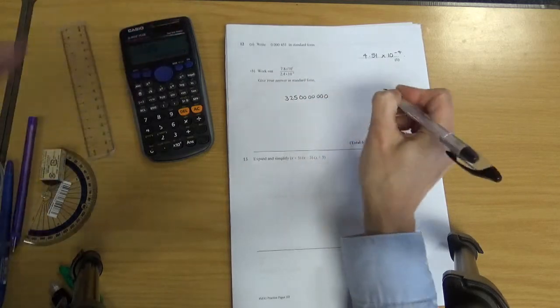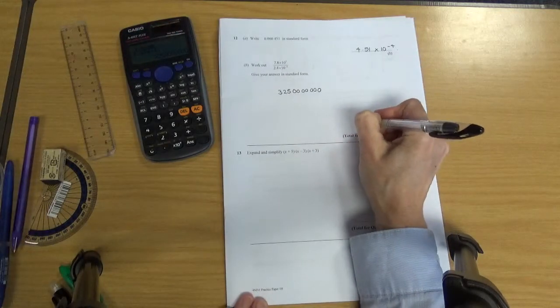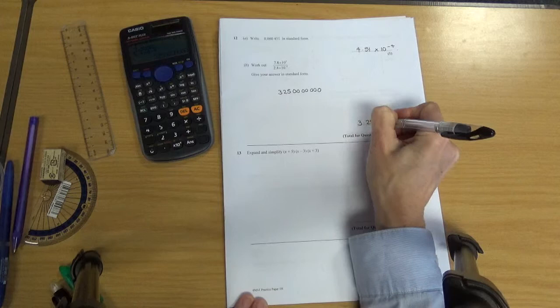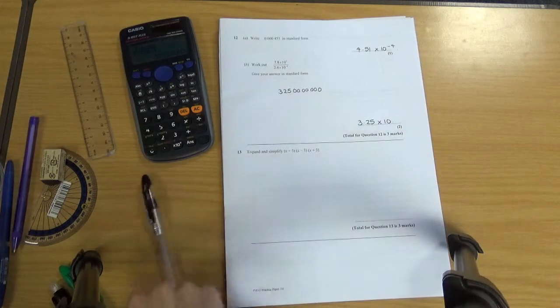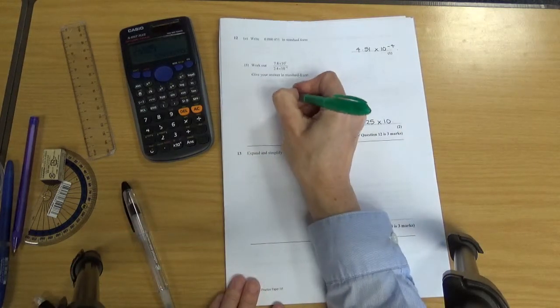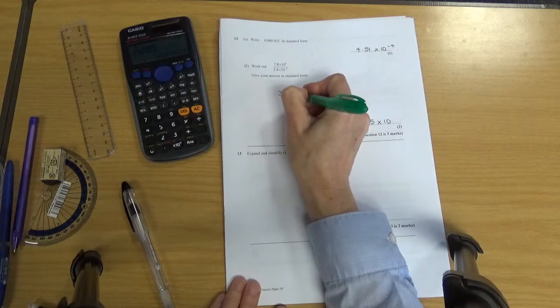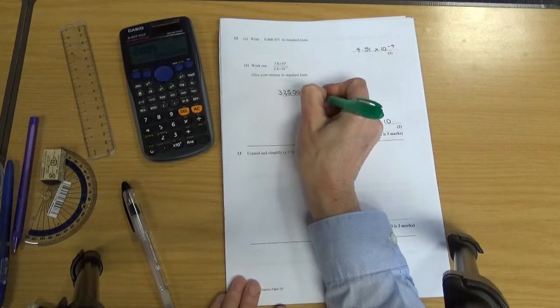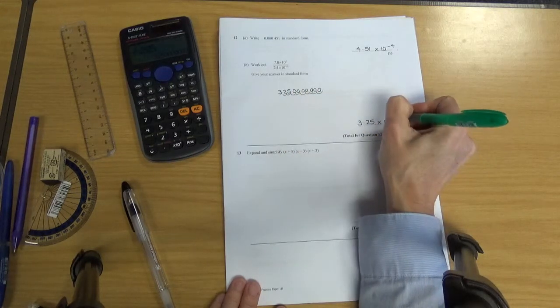325,000,000, which in standard form is 3.25 times 10. I want the dot to be here, which is 1, 2, 3, 4, 5, 6, 7, 8, 9 places from the end.